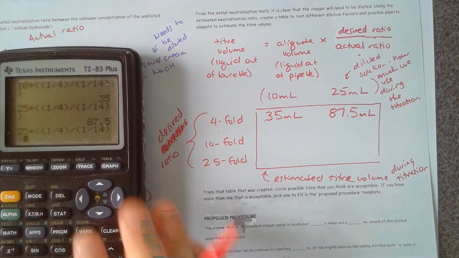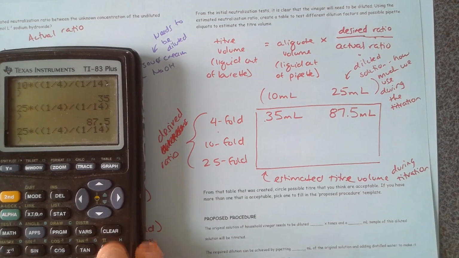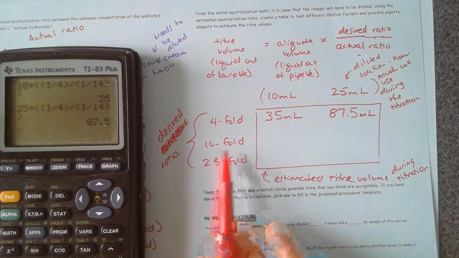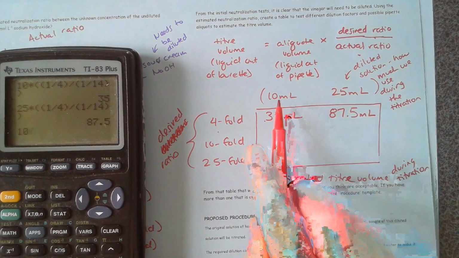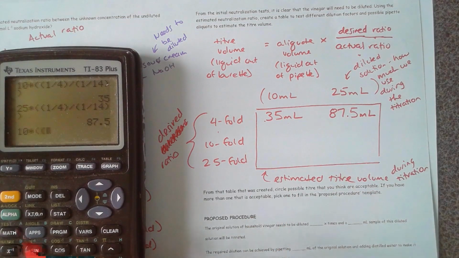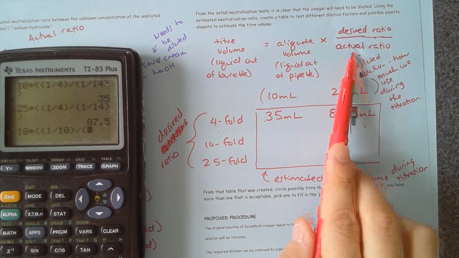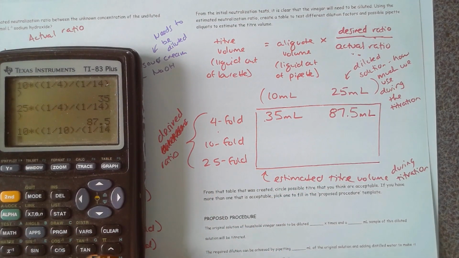All right. So I'm going to again change the ratios. I'm going to retype it in actually. So again, we're using a 10 milliliter pipette. In this case, we're going to do a 10-fold dilution, so 1 into 10, and divide it by my actual, which is the 1 and 14, and then close bracket it all.